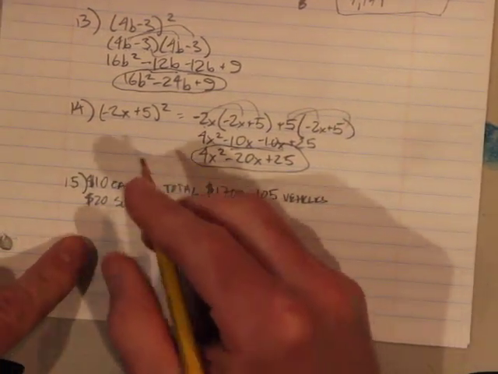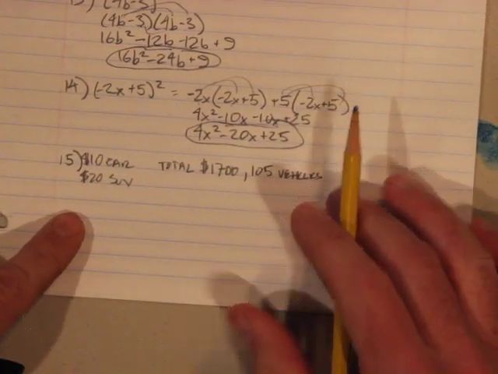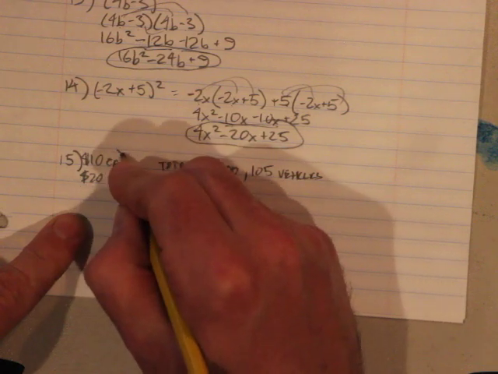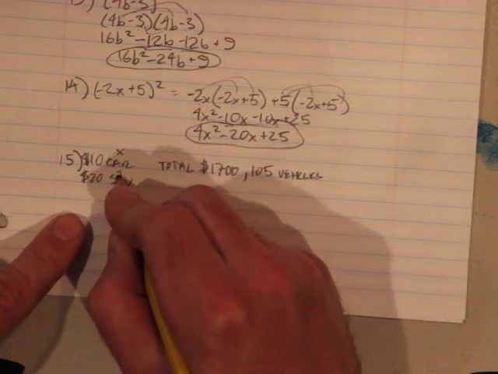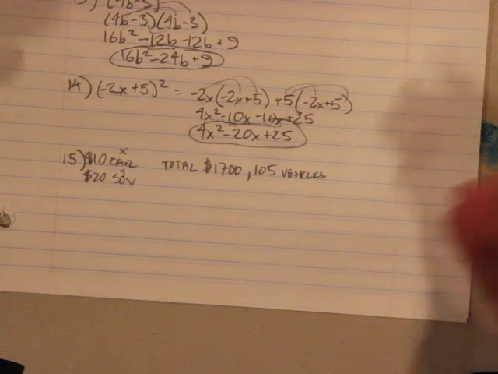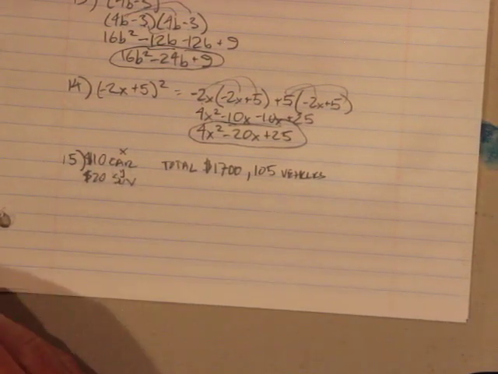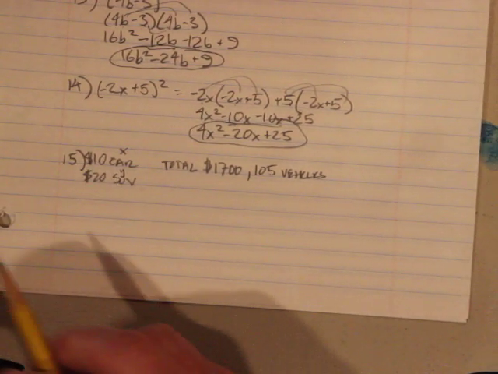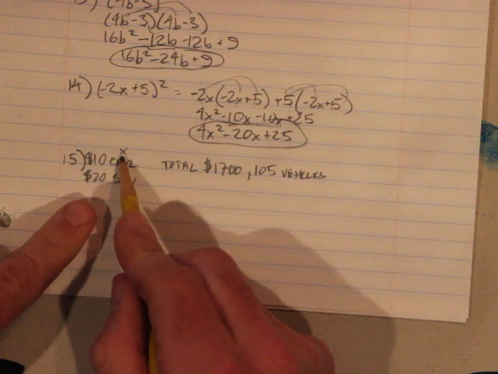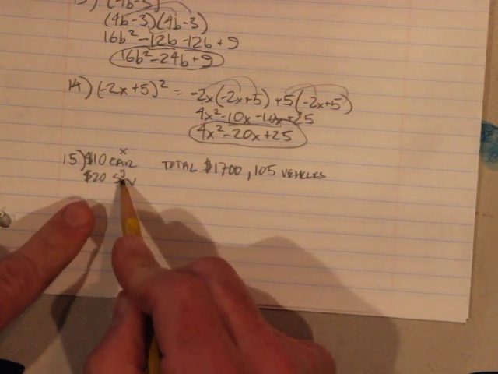Okay, so I'm going to first name my variables. I'm going to say my car is X and my SUV is Y. You could call it C and S, or name it whatever you want. I'm just going to use X and Y because those are easy. That's the number of cars and the number of SUVs.